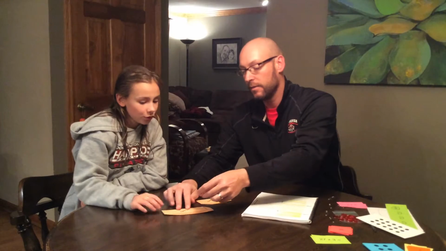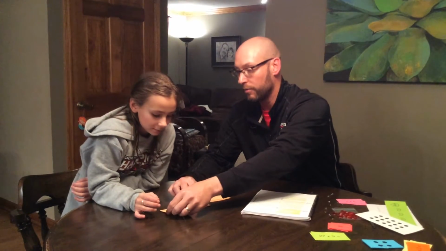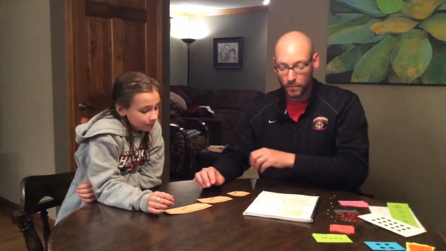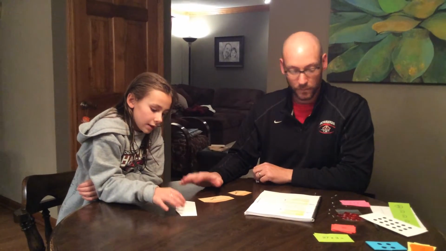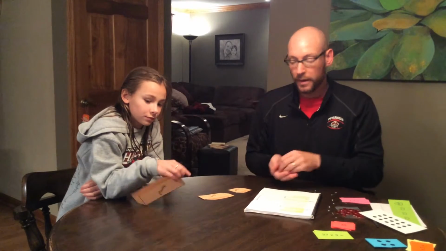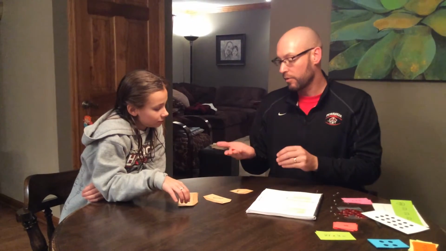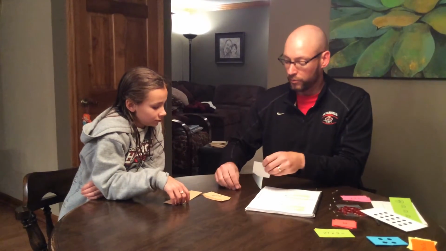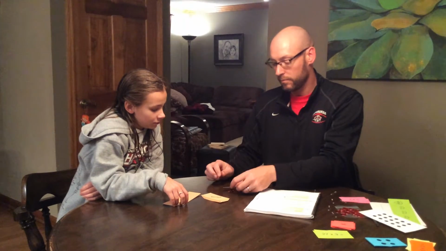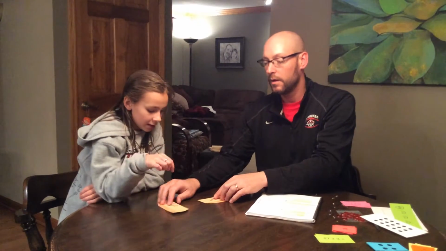And the large box holds 3 times what the small box holds. Are you understanding? Yes. Okay, so if the small box holds 4 pieces, this holds 8 and this holds 12.